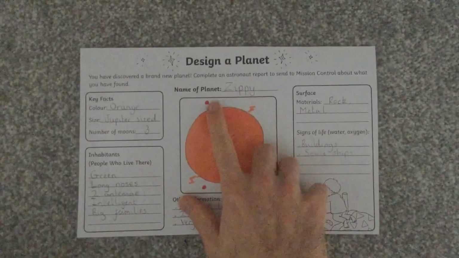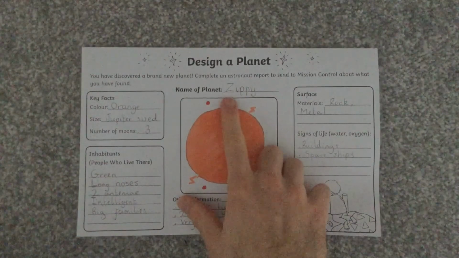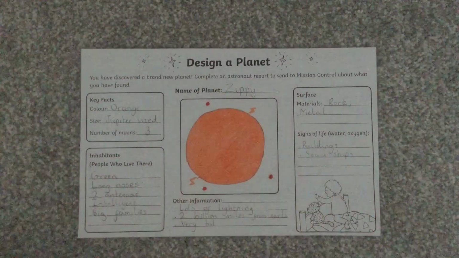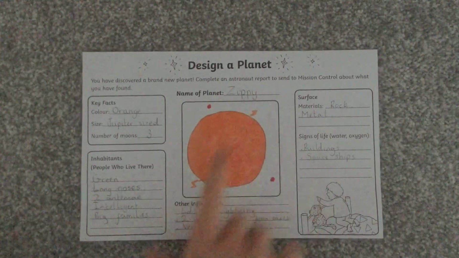So the first thing we're going to consider is the name. I've come up with the planet name Zippy, but you can come up with any name of your own creation. It can be a real word or an alien word.